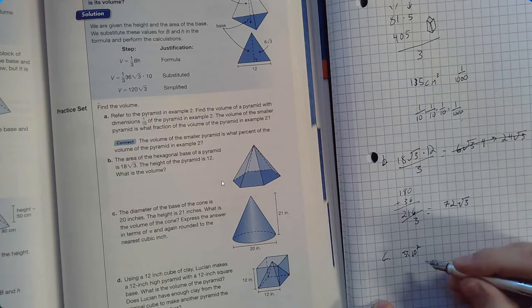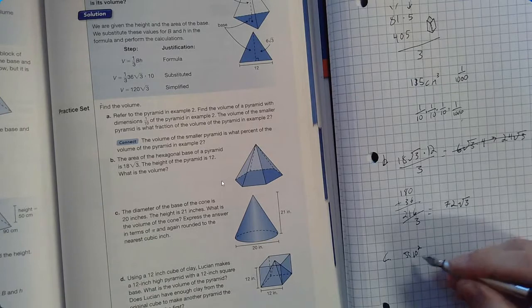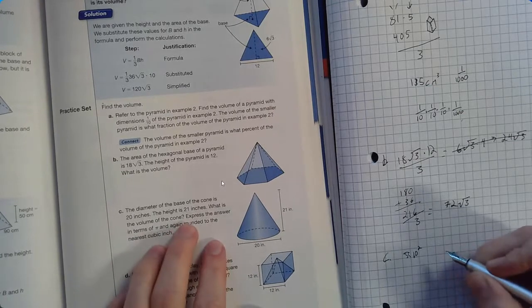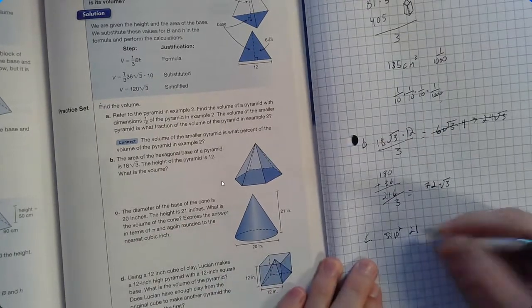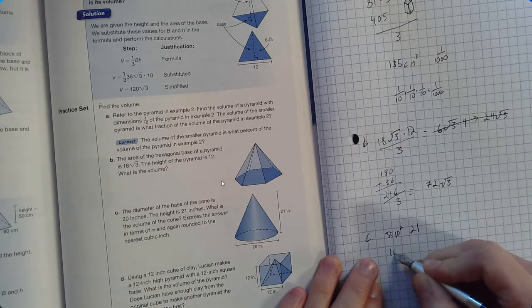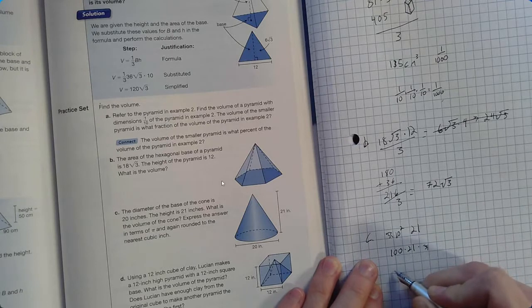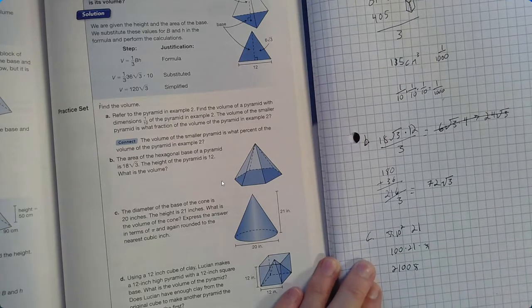What is the volume of the cone? Okay. Height is 21, so 10 times 10 is 100. So 100 times 21 times pi, 2100 pi.